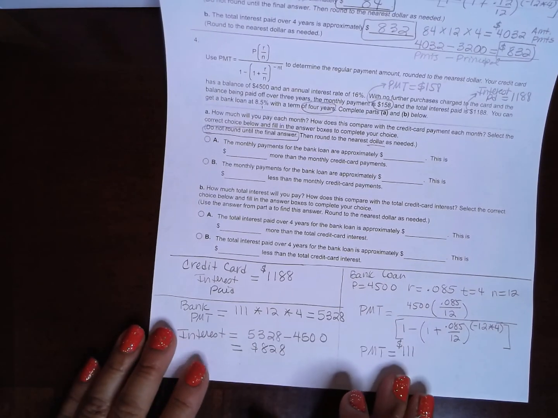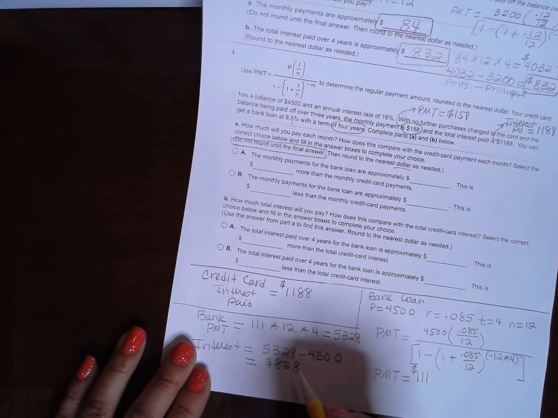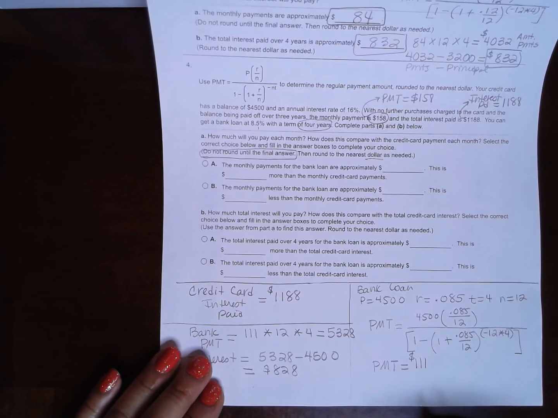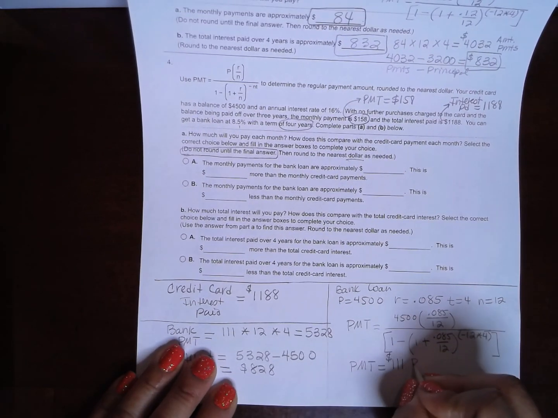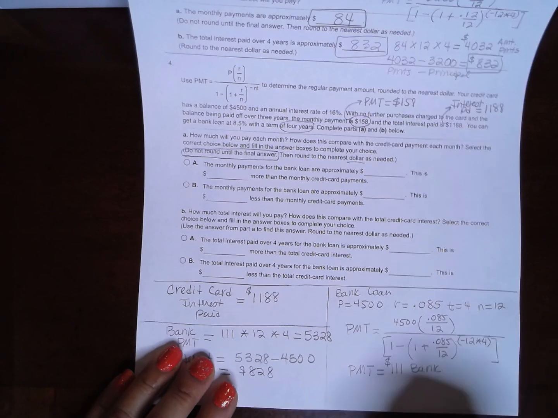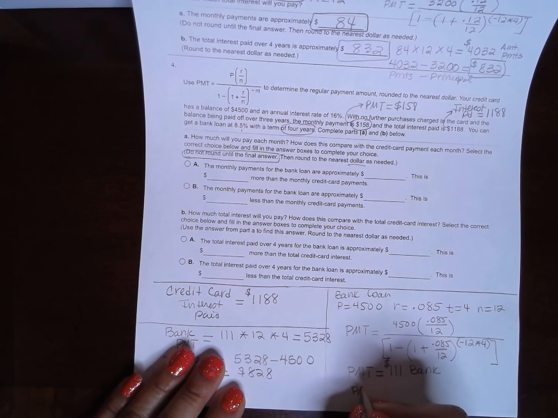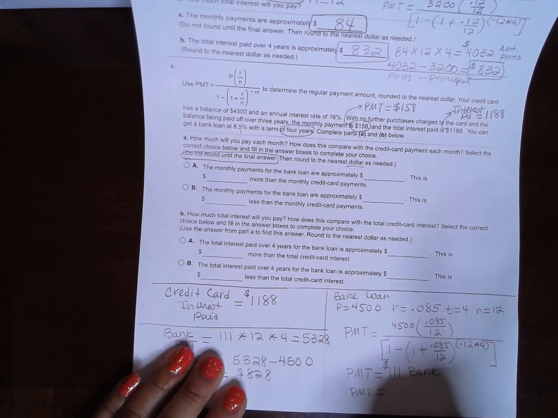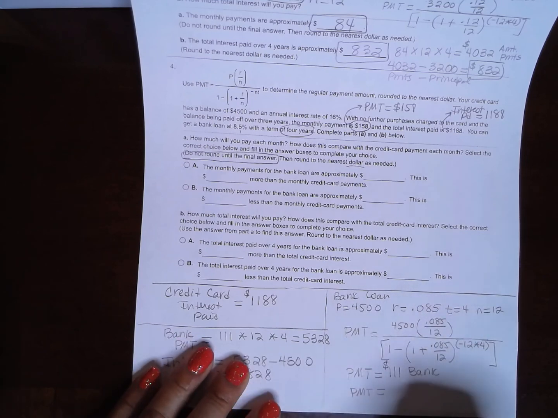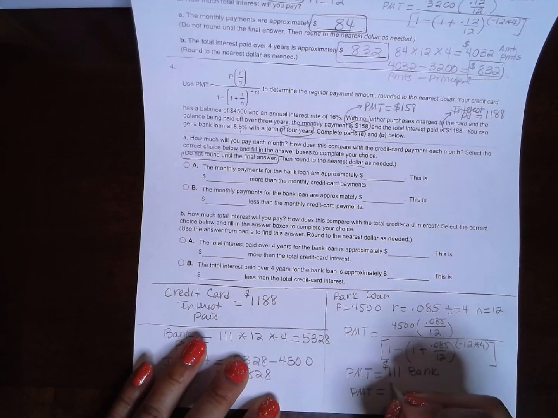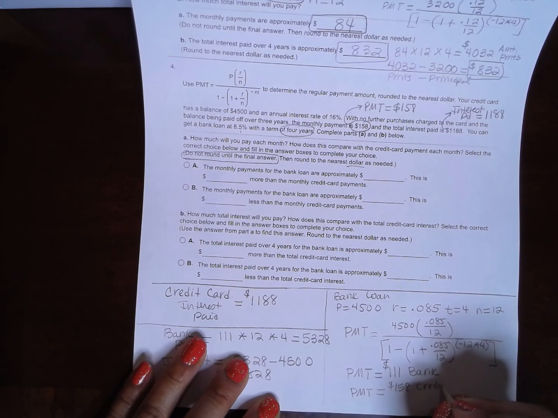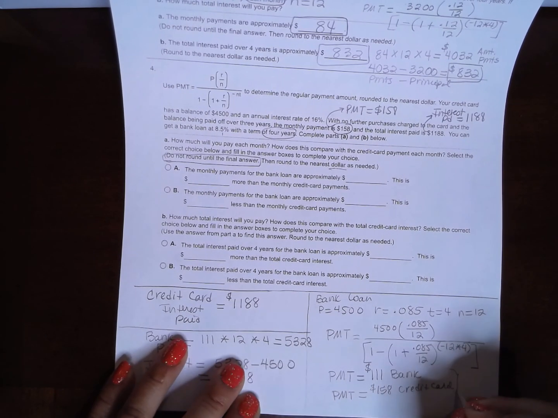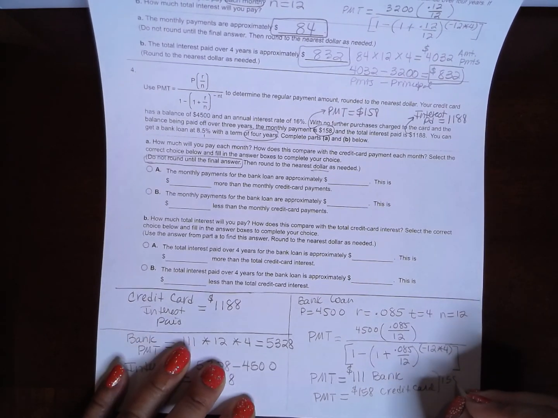Now, in order to compare the two payments, the bank payment and the credit card payment that is given to you at the beginning of the problem, which is $158. That is the credit card payment. The difference between these two is $158 minus $111.